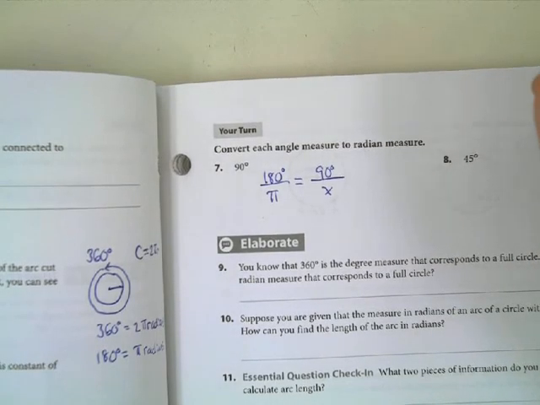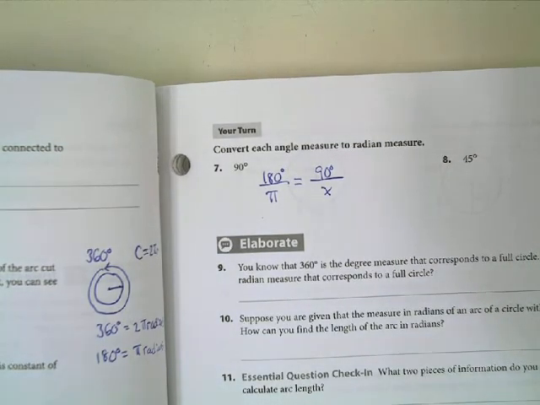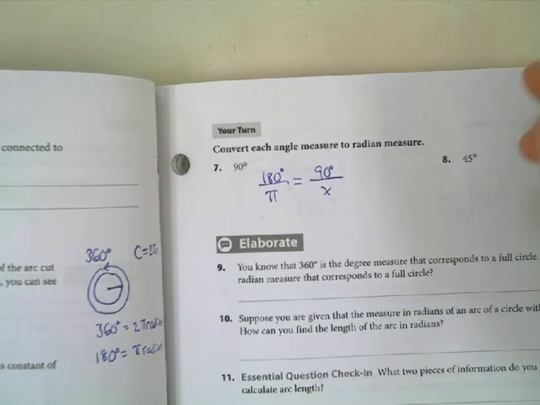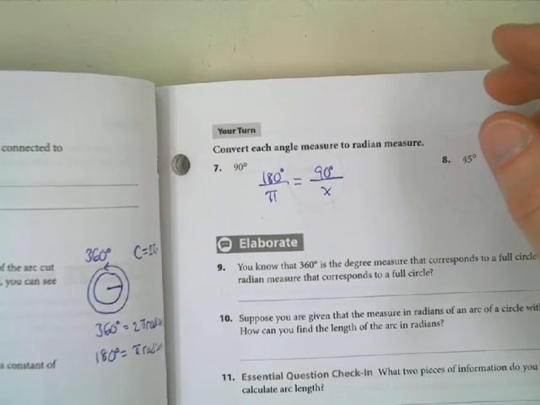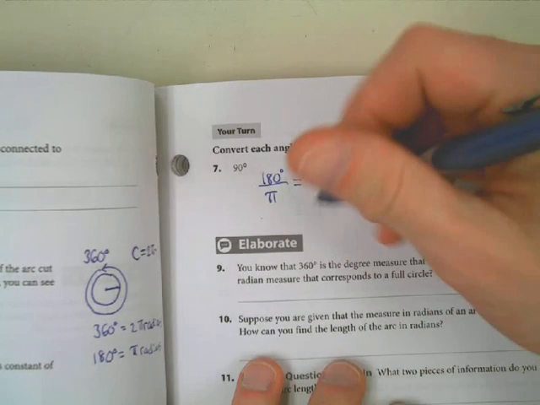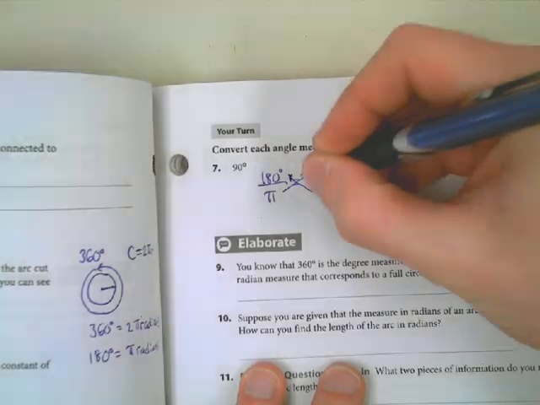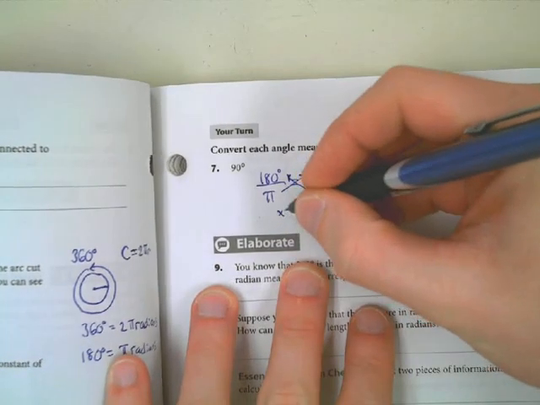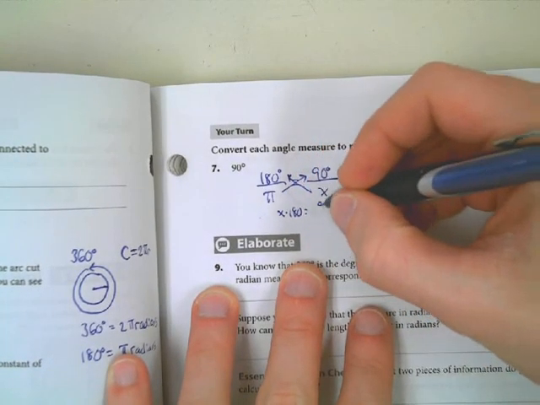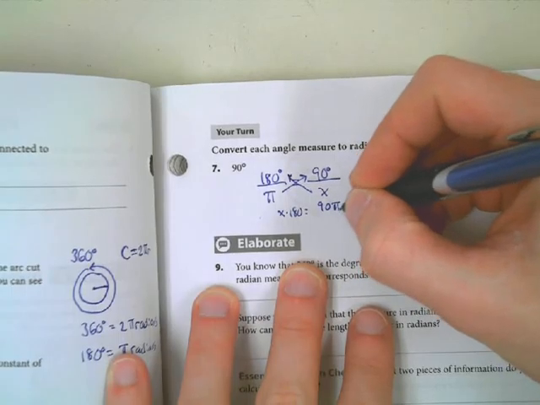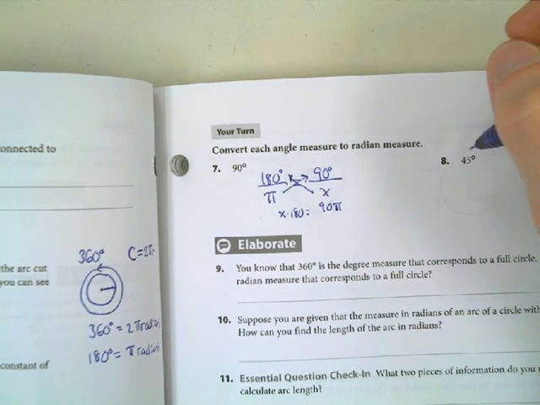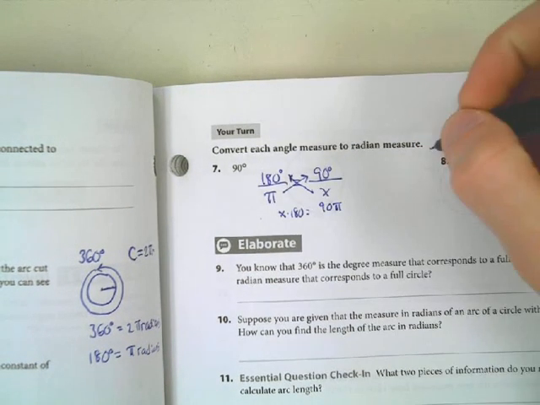That's fine. Okay? And now to solve this, Jason, what do we do? You can cross multiply. Yep, you got it. So we're just going to cross multiply here. So I get x times 180 equals 90 pi. Again, don't multiply that pi out. We'll divide both sides by 180.